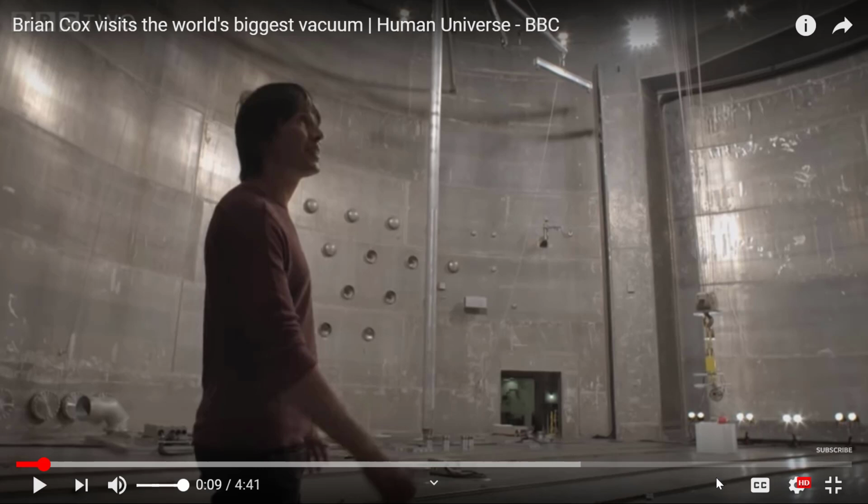So there are a small number of air molecules still bouncing around in there, but they make very few collisions at that point with the object that's being dropped, okay? And so the effect is that objects are unaffected by the air resistance.